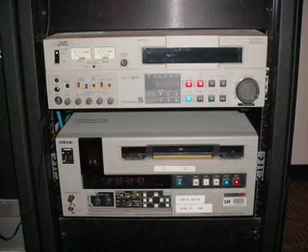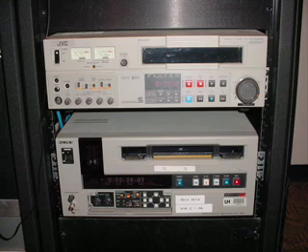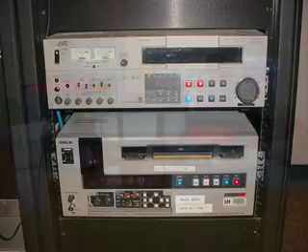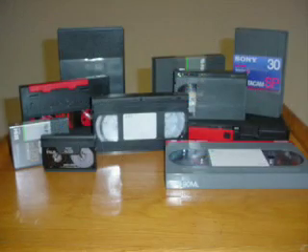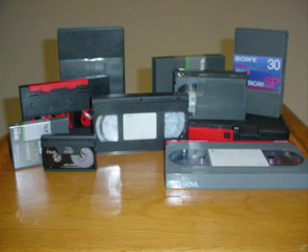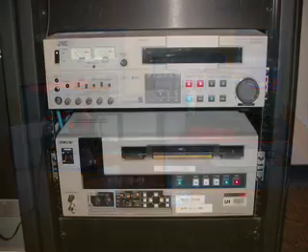We can also record analogically in the video world, and that transforms or transmits visual images by converting light energy into electric energy. And we also record on tape in the analog world. And there are various different types of tape sizes. Now, there are various different types of analog recorders out there as well.